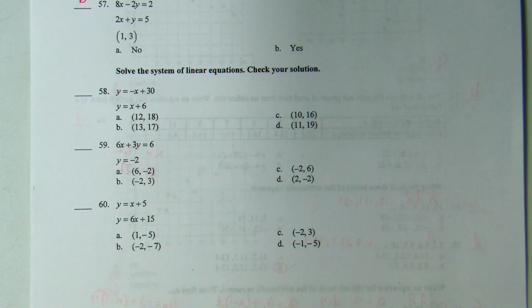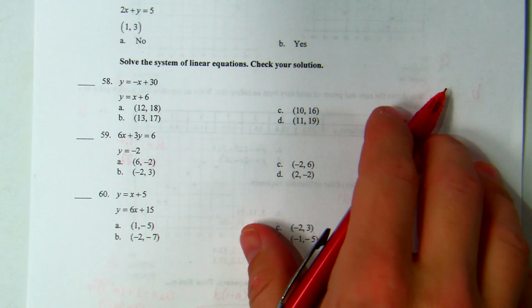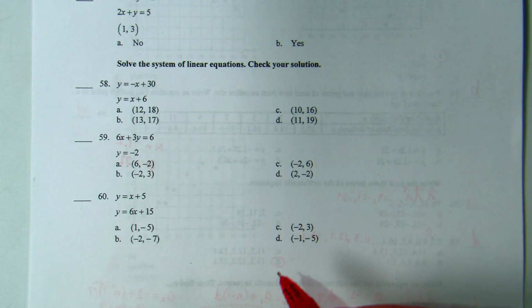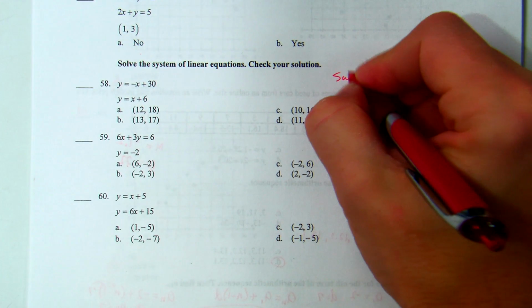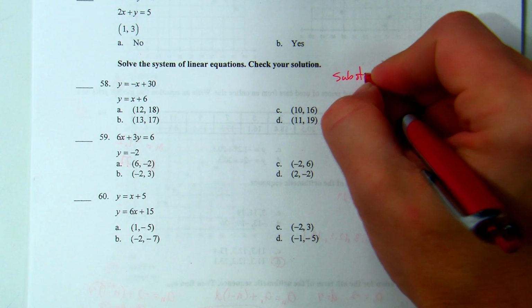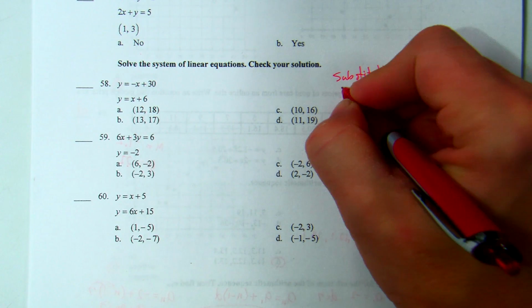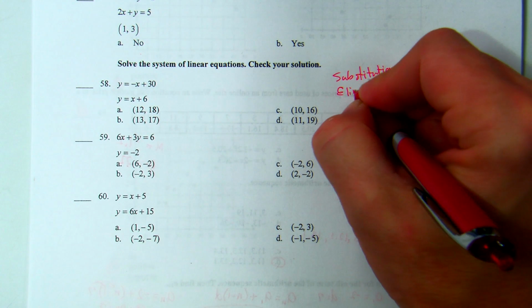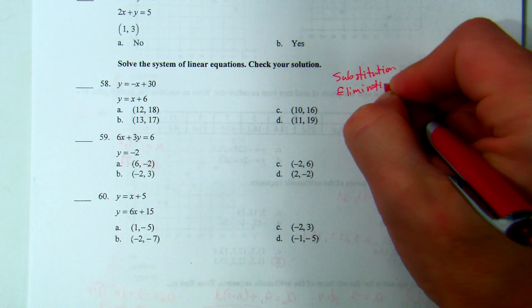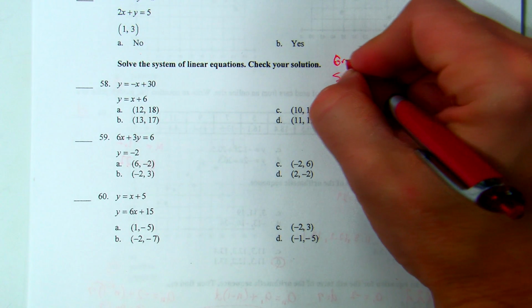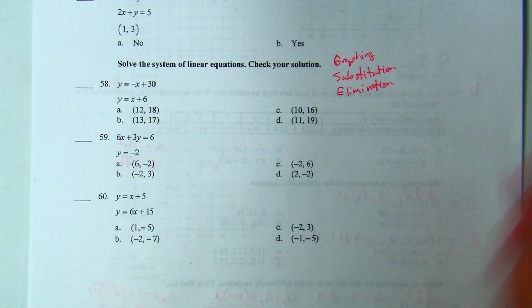I'm also just going to give you the answers to 58 through 60. Again, you can work these out multiple ways. Solve the systems of linear equations. We could solve these by substitution. We could solve them by elimination. We can also solve it by graphing.